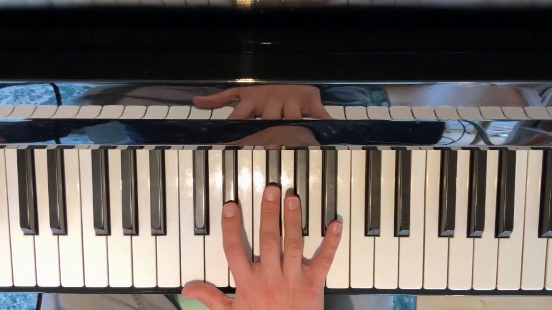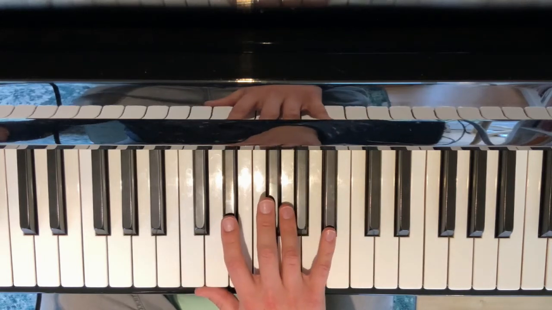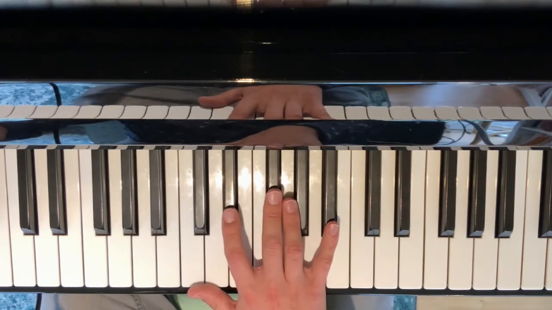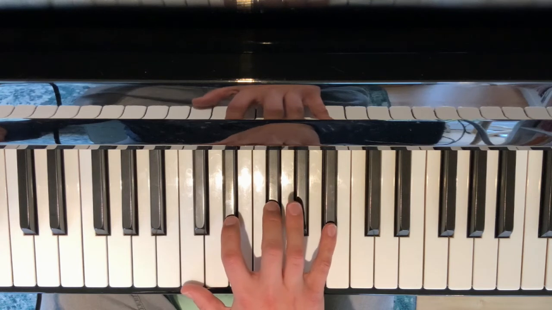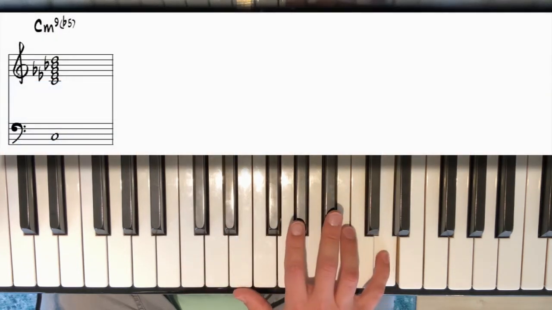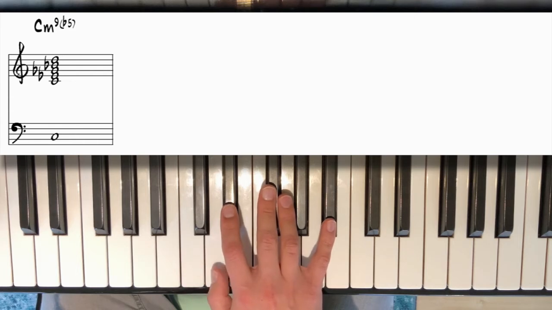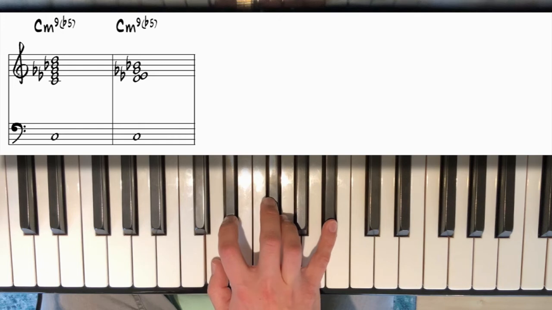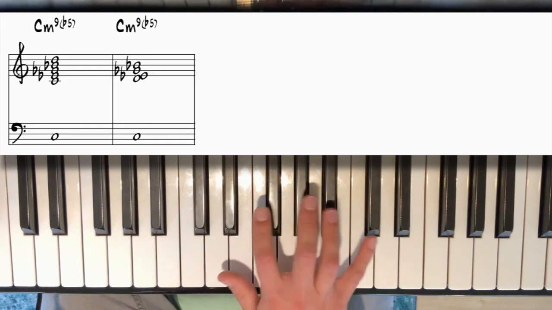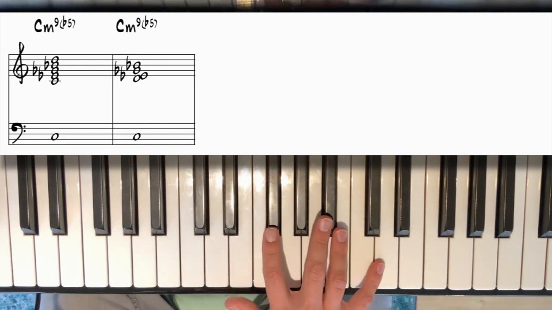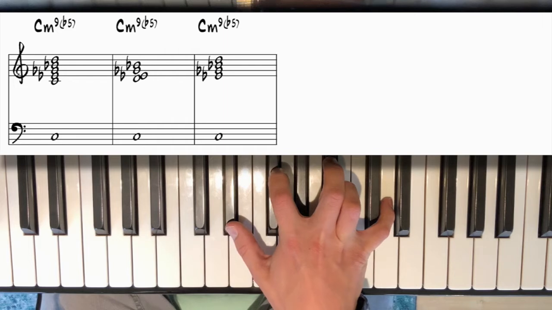Finally, let's look at half diminished with ninths. These are less common, but have an interesting sound anyway. Let's have a listen. So once again, I'll move my thumb up to the ninth or the second. It's the same thing, and get this sound. Pretty spooky. I do like that sound though, and the inversions.